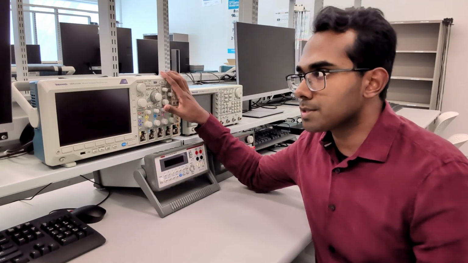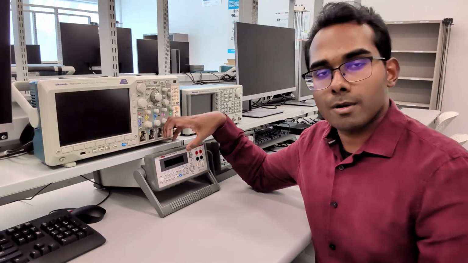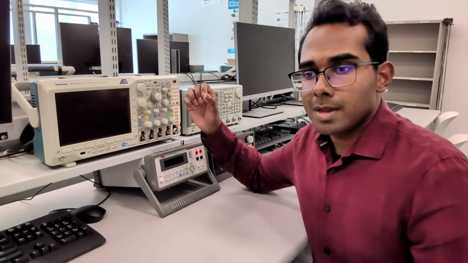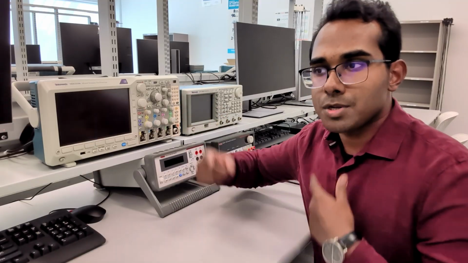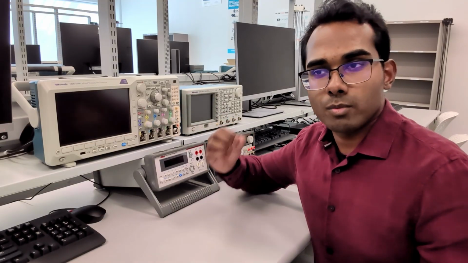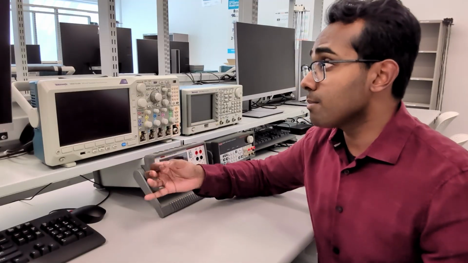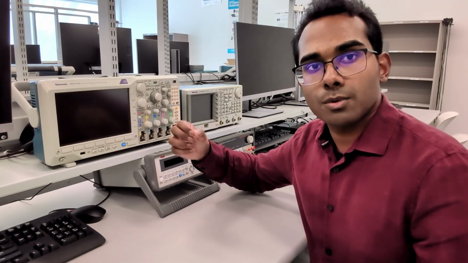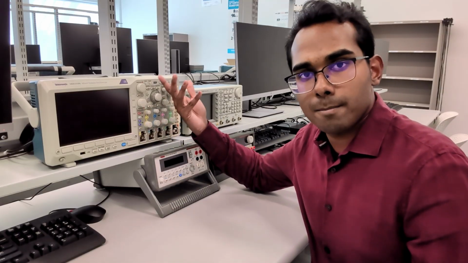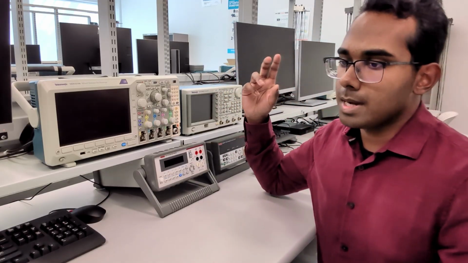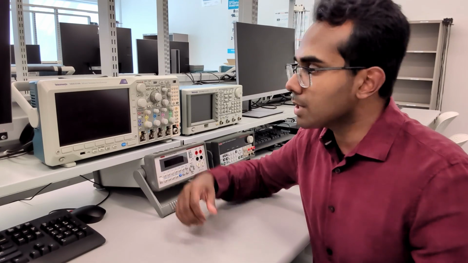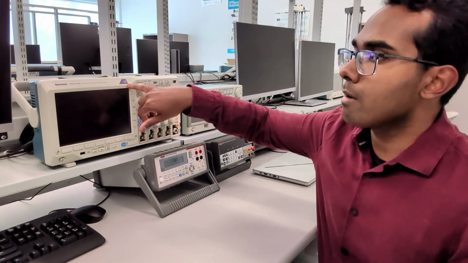So an oscilloscope is really a voltmeter or ammeter, most likely a voltmeter. It takes in a bunch of voltage measurements really, really fast at a very high sampling rate, and then it plots those on a graph so we can see how the voltage or the current is changing over time.